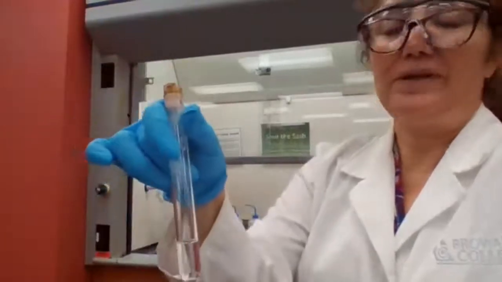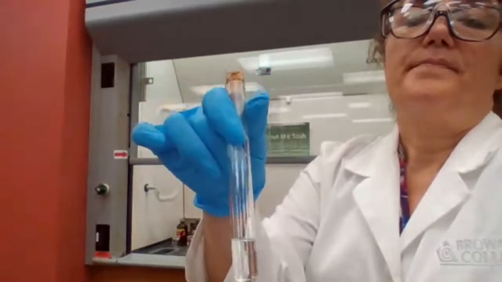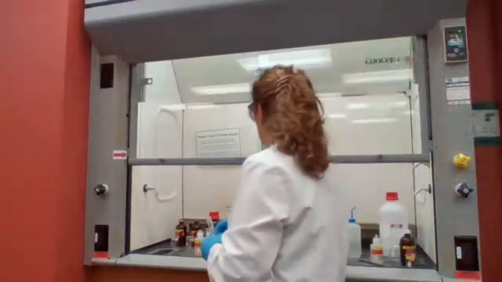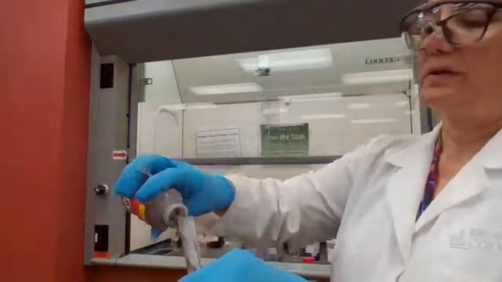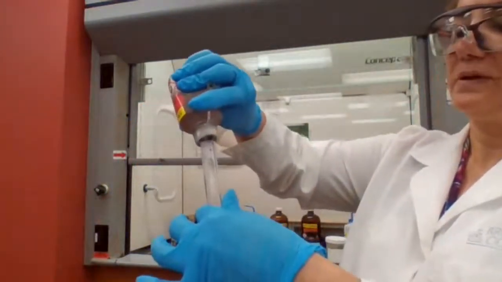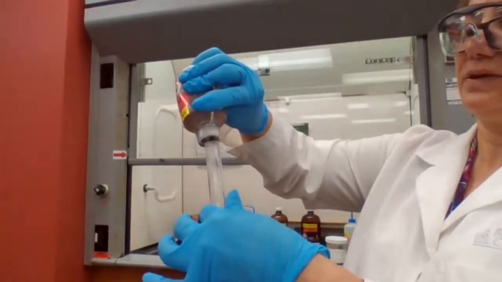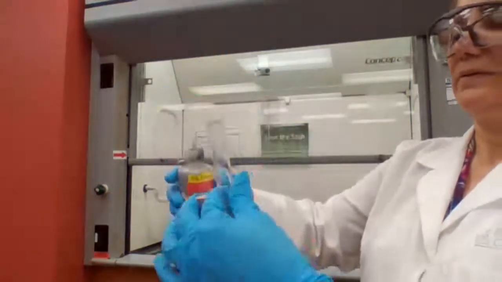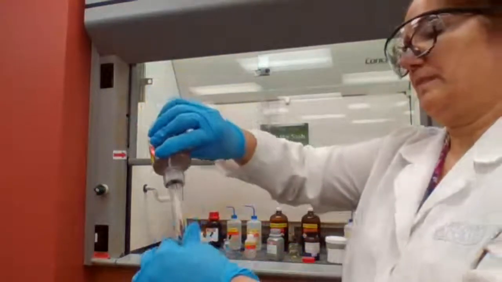Because I had my sample already, I dissolved it in ethanol. Now I need to add the silver nitrate. So 2 milliliters is about 40 drops. So I'm adding about 40 drops of the silver nitrate. Okay.